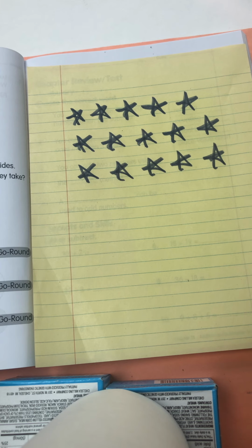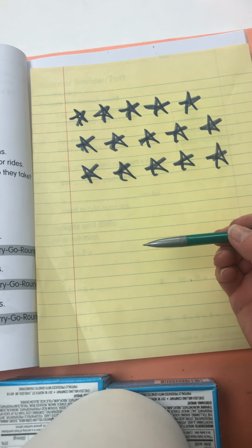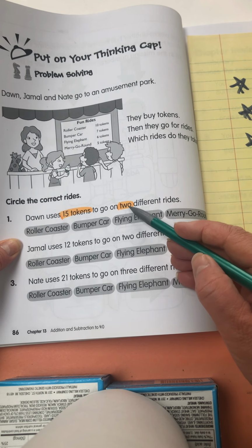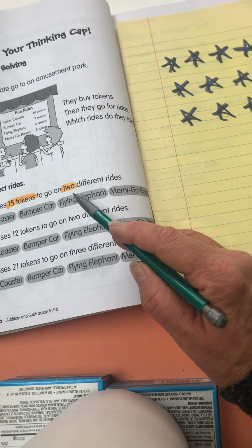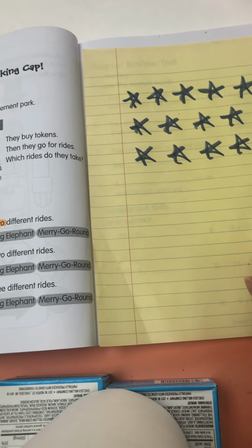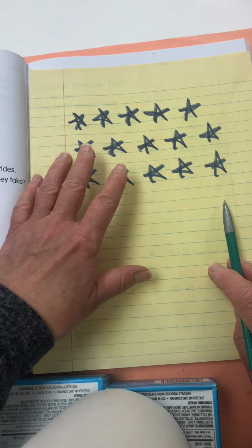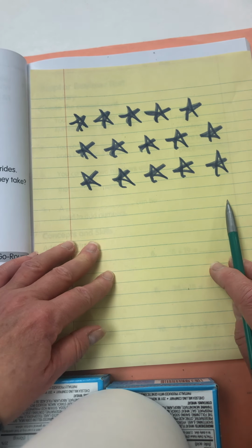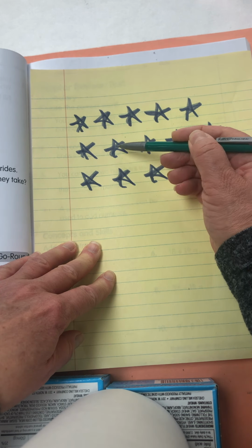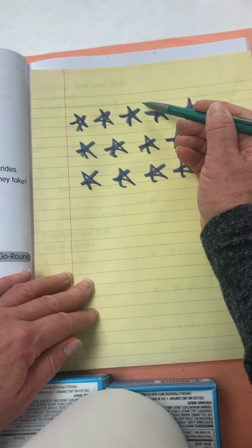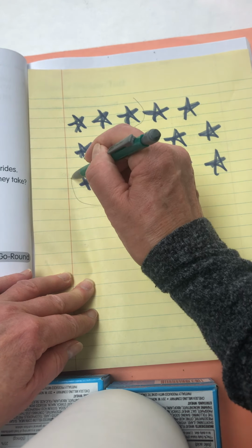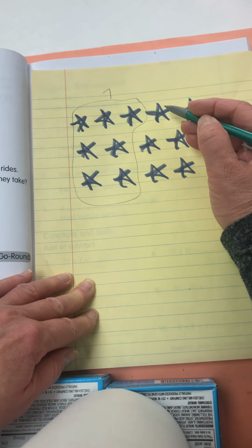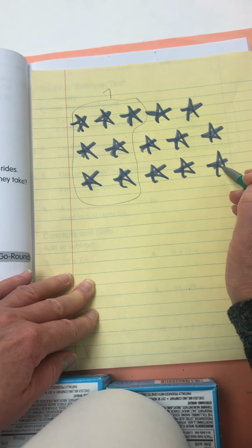Now I'm going to take a pencil for my next part. So if you have a pencil, that would help. We could have used a pencil for those as well. And remember, it said 15 tokens. We have that. And she's going on 2 different rides. So what you're going to do is divide up or separate those 15 tokens into 2 different rides. So let's see. We could do 1, 2, 3, 4, 5, 6, 7. And that would leave me, I'll make a little note here, that's 7. 1, 2, 3, 4, 5, 6, 7, 8.